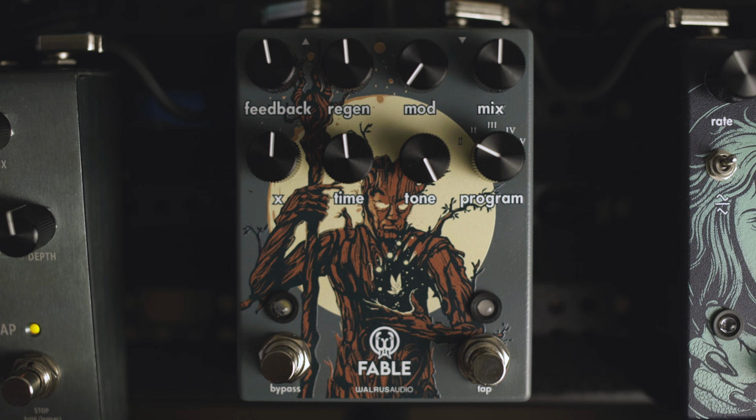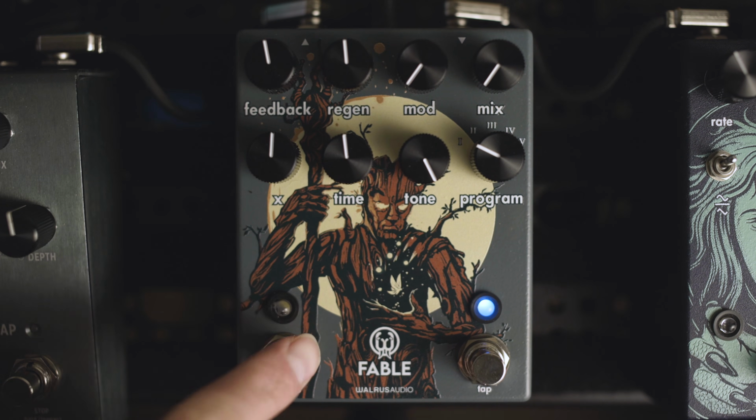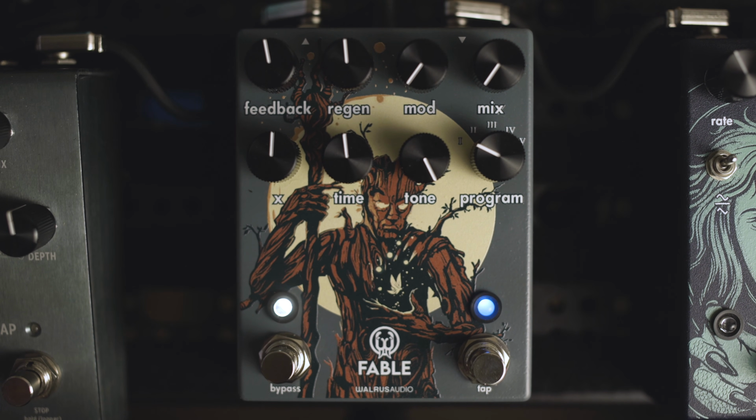knobs do. We're going to start off with the obvious one, which is just going to be mix from full dry to full wet. I'm glad this thing goes full wet, and I'm also glad that the dry taper doesn't die off until the very, very top, which is really helpful.